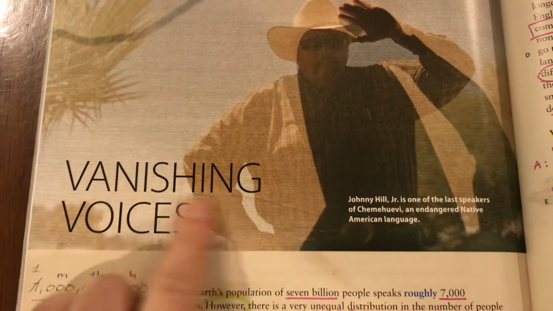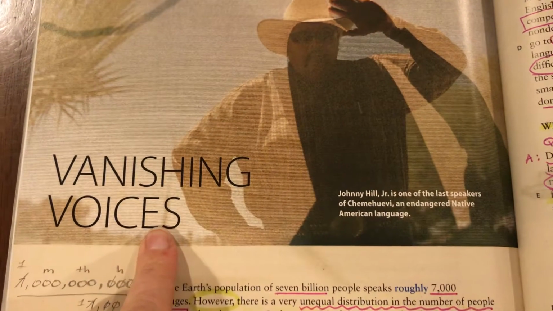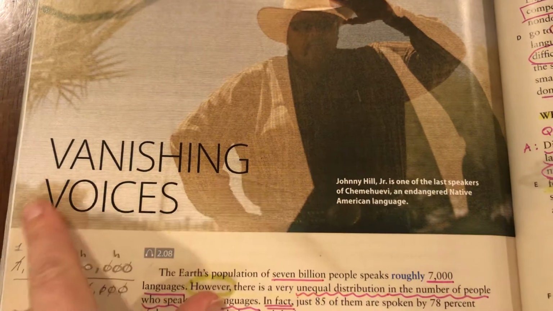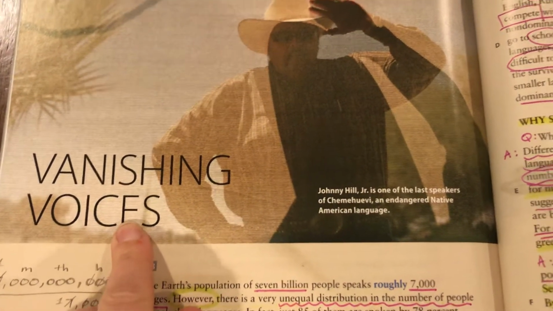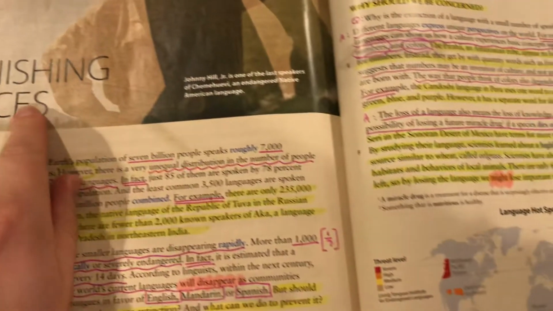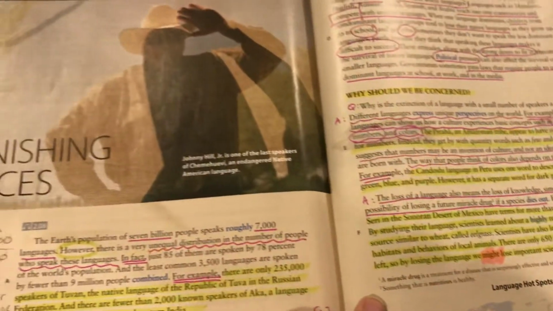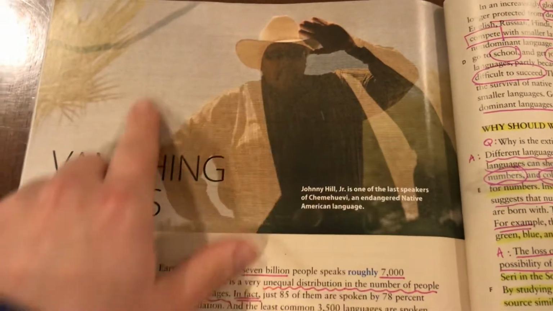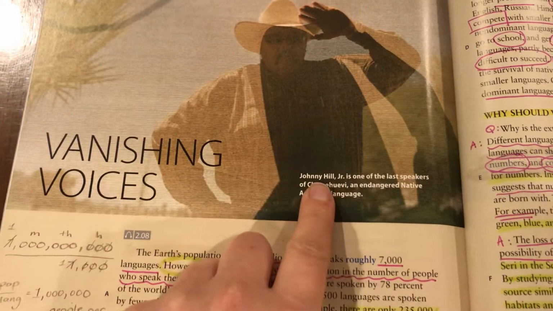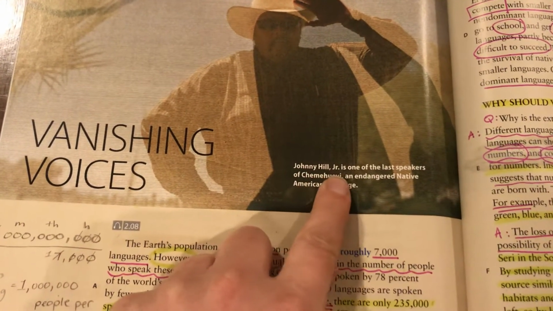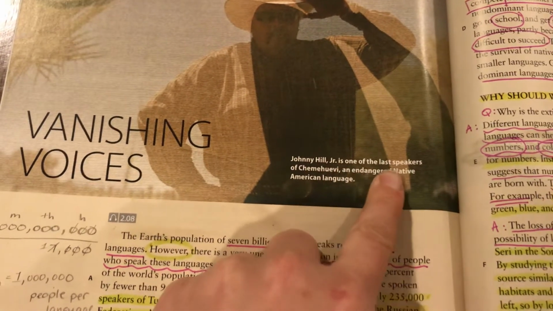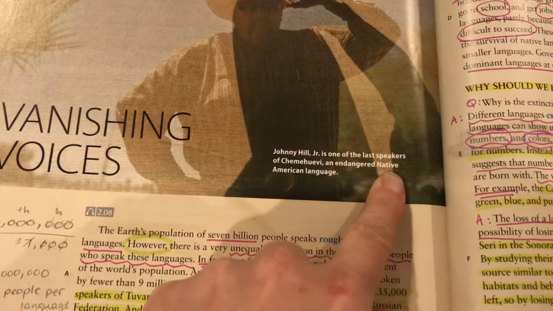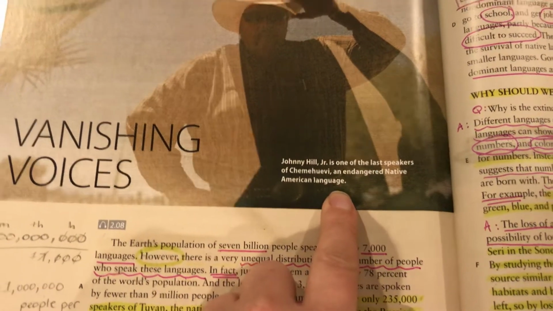This is Vanishing Voices, and I know that this is about disappearing languages. So I'm going to preview the text very quickly. Before I start, I'm looking for text features like graphics. I'm going to make sure I read my captions. This is Johnny Hill Jr. He is one of the last speakers of Chemehuvi, an endangered Native American language.